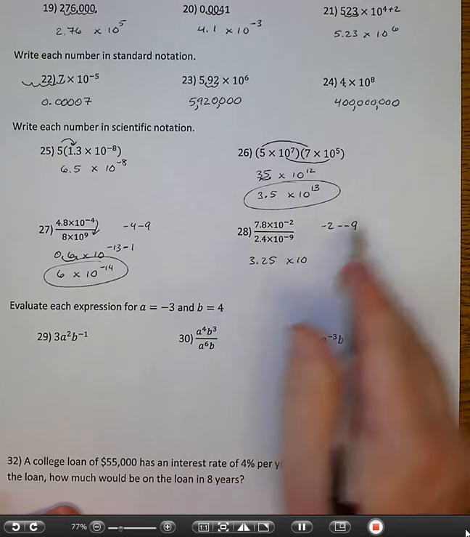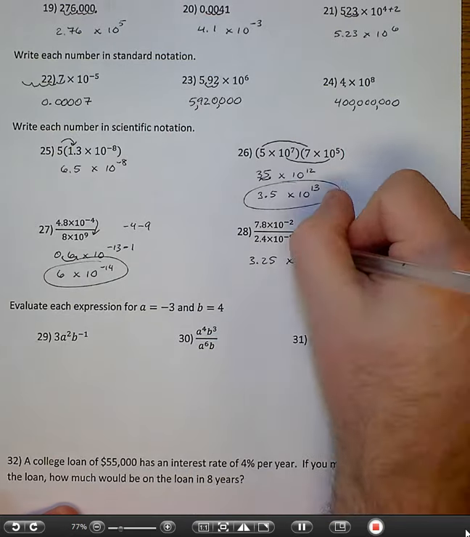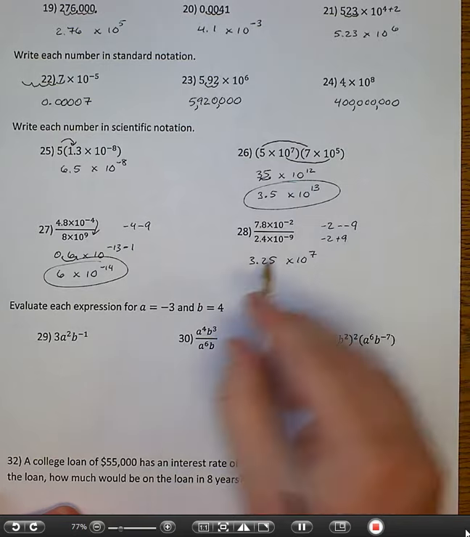So that's like negative 2 plus 9, which is 7. That number's between 1 and 10, so we are done.